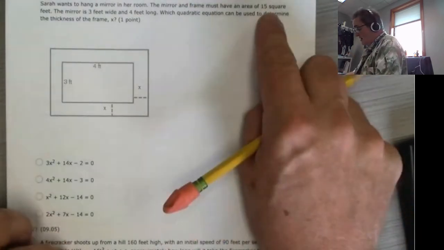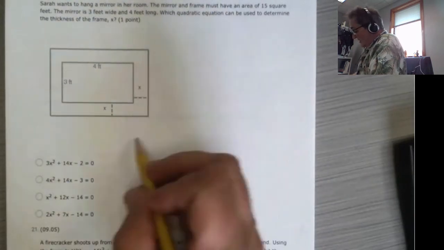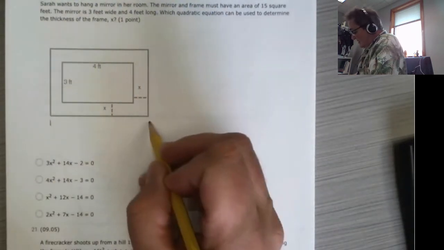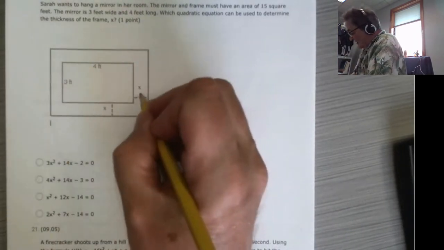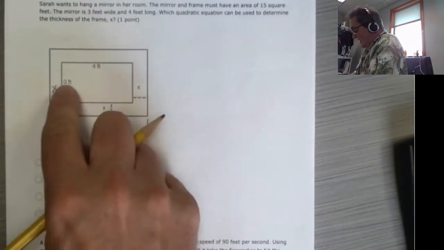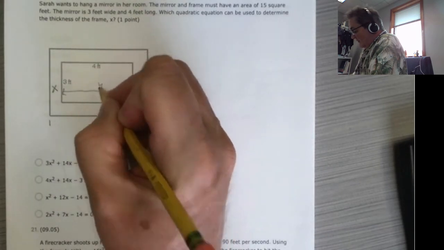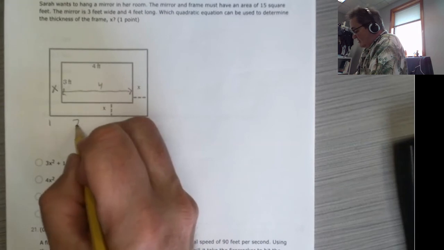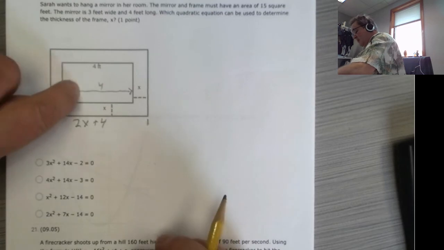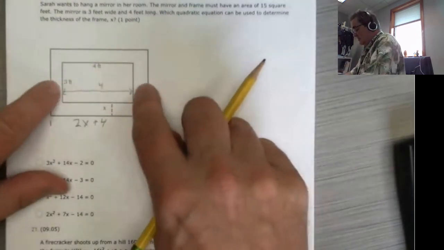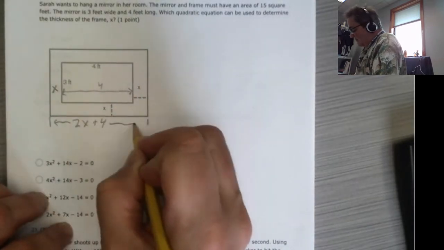Okay, she's trying to cover an area that's 15 square feet. So the area would be the length times the width. So what is this length? Well, this is x, right? So this is x, which means this over here is x. And this in the middle is 4. So this is 2x plus 4, because we start here, it's x wide, and then plus 4 more, and then plus another x. It means we have 2x plus 4 would be the length of this frame.